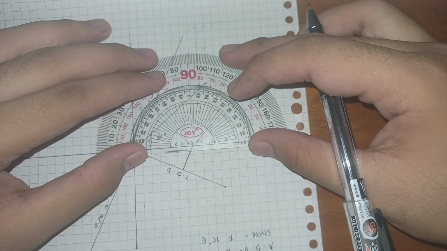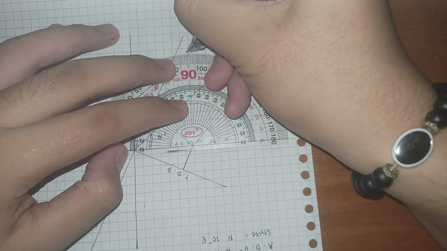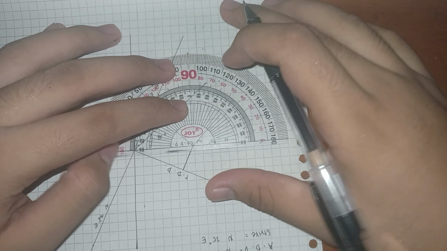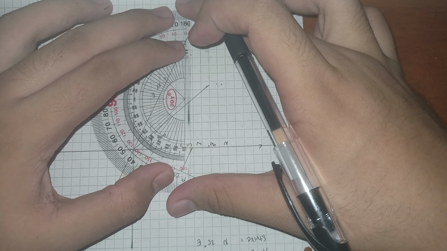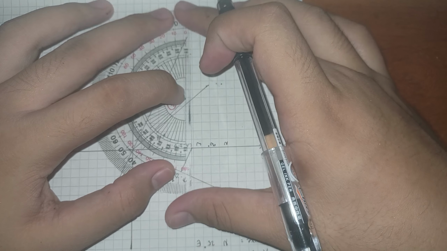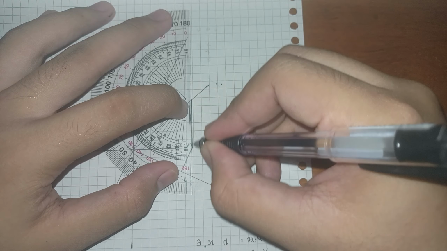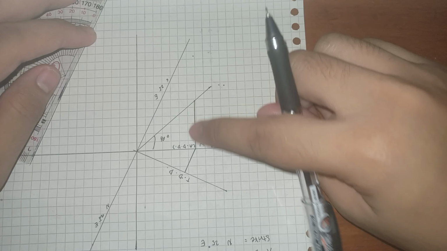So from here, 90 degrees from this one. Connect it. So, this one.